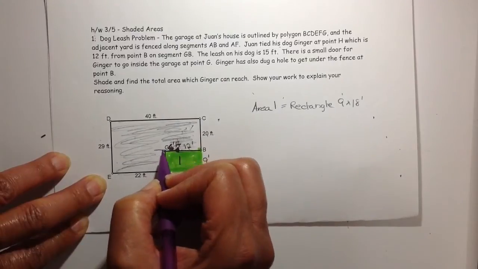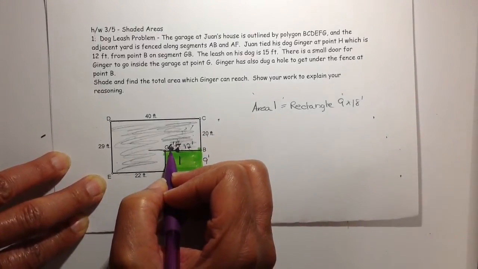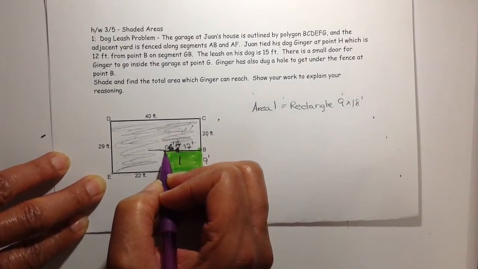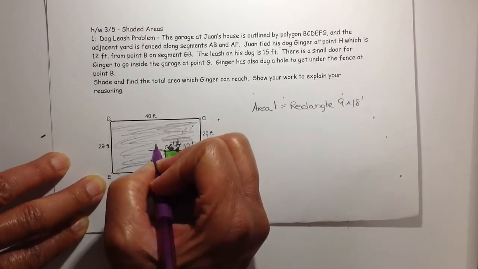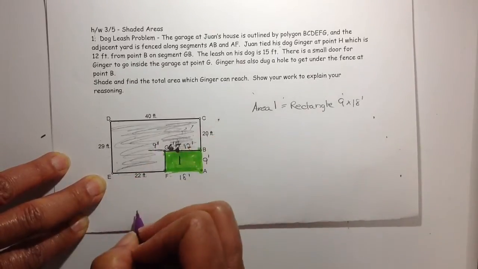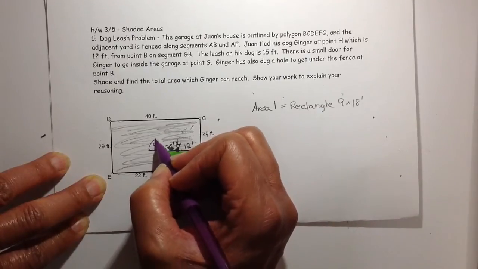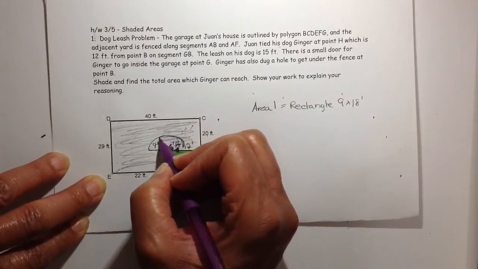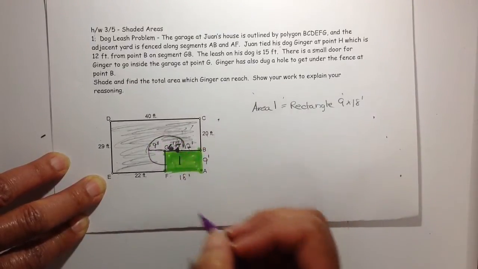The dog can run inside the garage. So we know the leash is 15 feet. If the dog has used up 6 feet before he gets in the garage, then once he's inside the garage, he would have a 9-foot leash that he could run on. So we know the dog will be able to run in a 9-foot radius all the way through there and all the way down here.